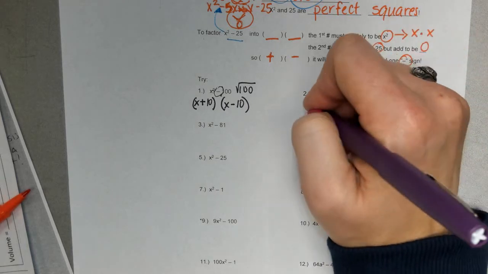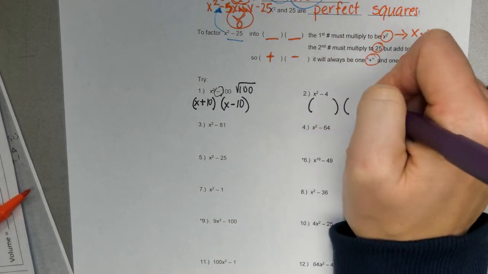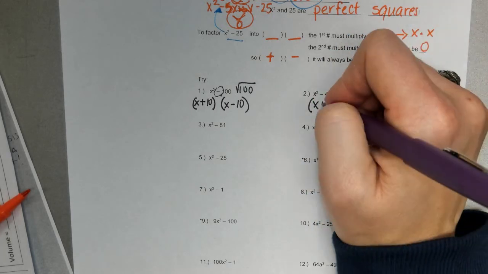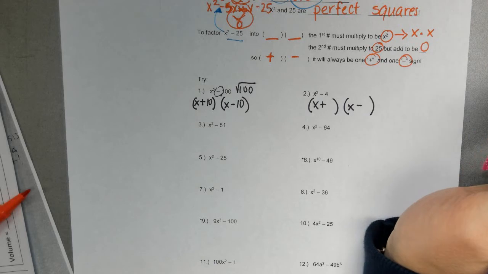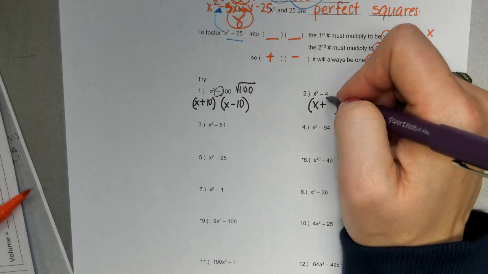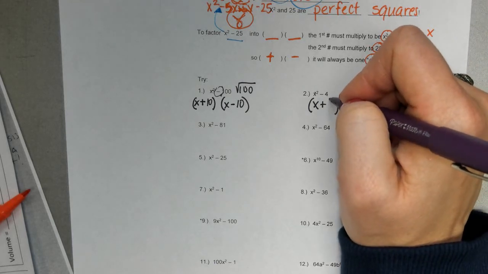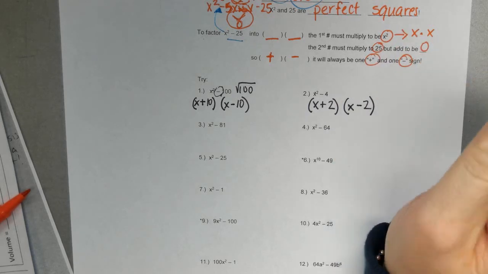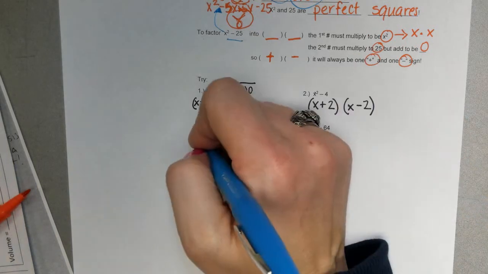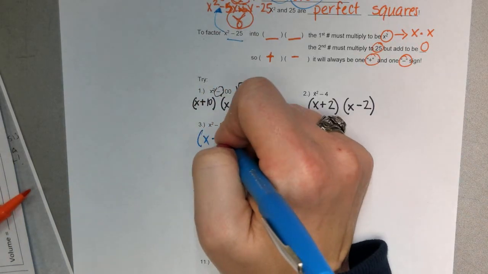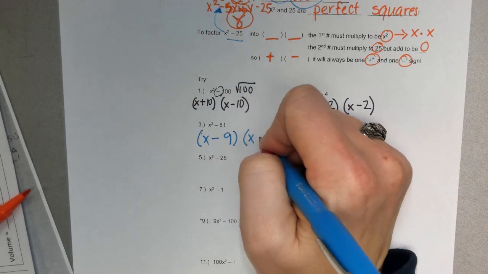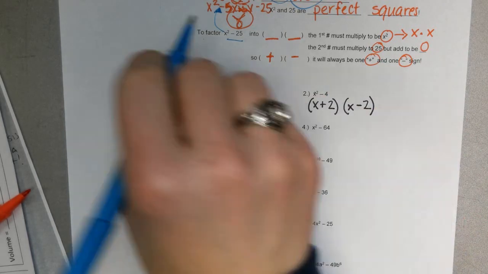Okay? So let's do this one here. We know x and x equal x squared. We have a plus and a minus, always, in the difference of squares. And then what is it that equals 4? What's the square root of 4? 2. Plus 2, minus 2. Super easy, right? X minus 9, right? So this one is x plus 9. And you know what?